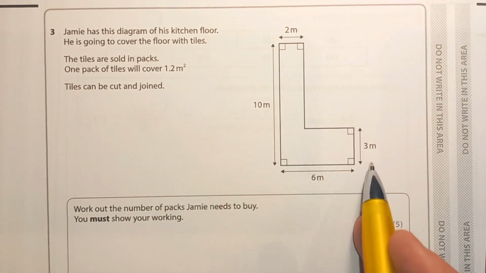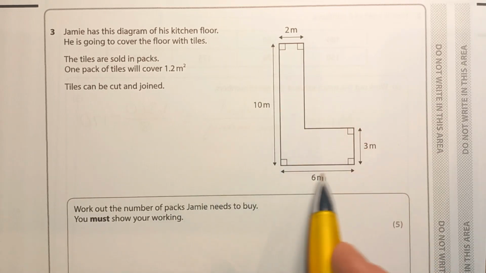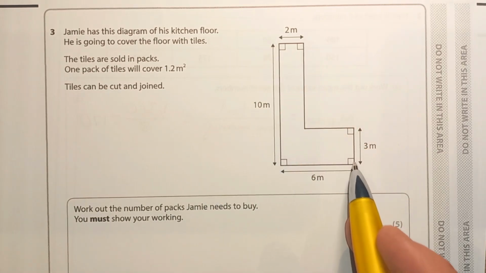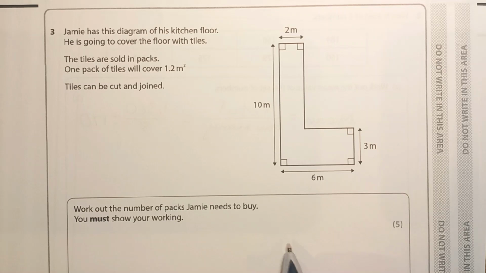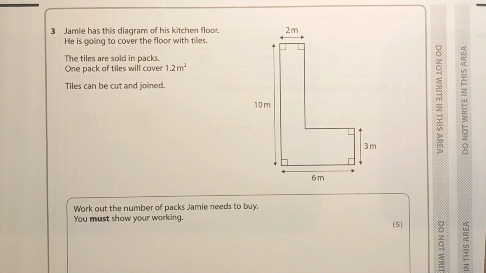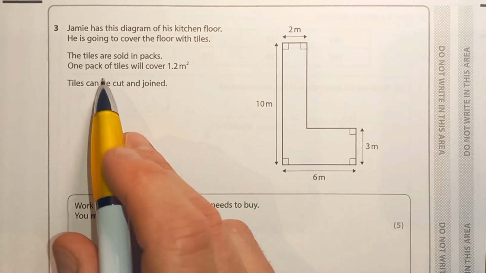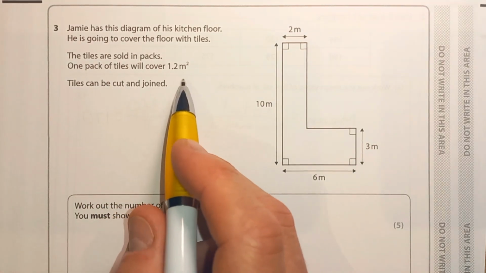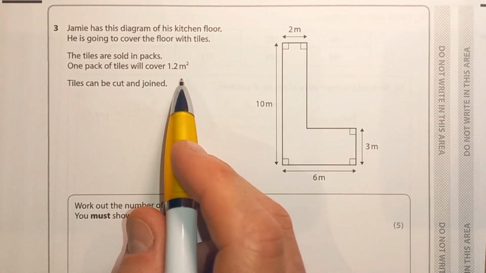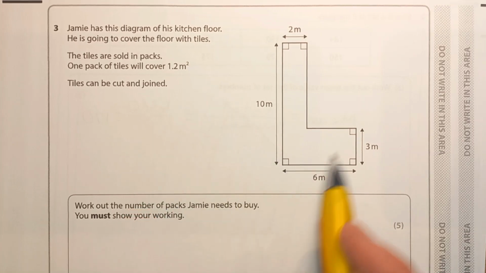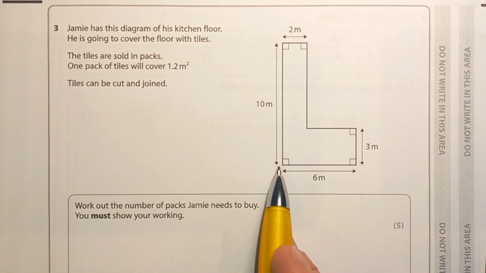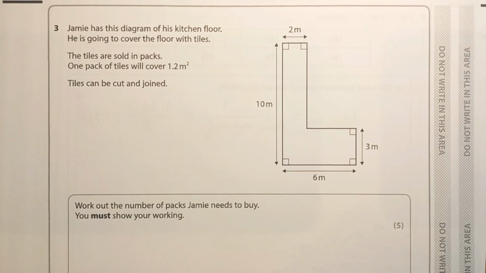So we've got the floor here, 10 meters this way, 6 meters along, sort of L shape. Work out the number of packs Jamie needs to buy. You must show your working. Right, well, if we know one pack of tiles covers 1.2 meters squared, we need to work out what's the total area. And then we can use that to work out how many packs.